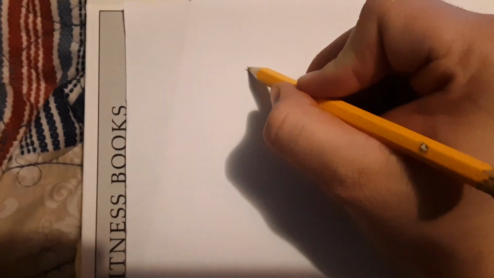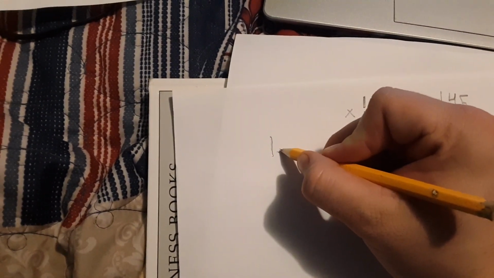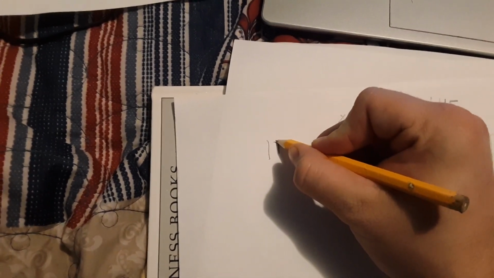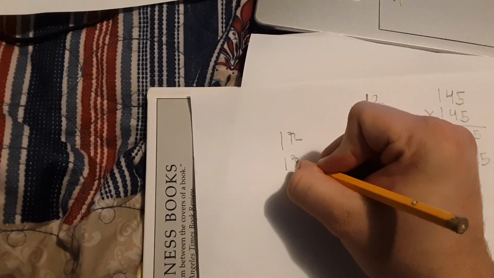Now in base 120, we would do the same thing, except things would be a little bit different looking. These aren't 2s or 4s.